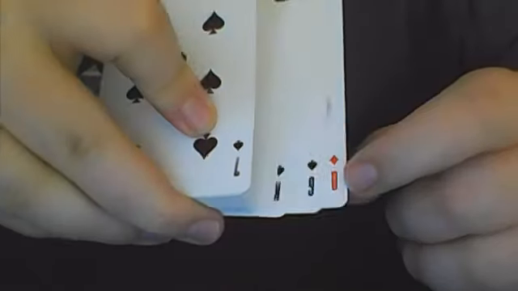It might take a few tries, but eventually you will get there. So, we're really having some trouble here. Okay, perfect.